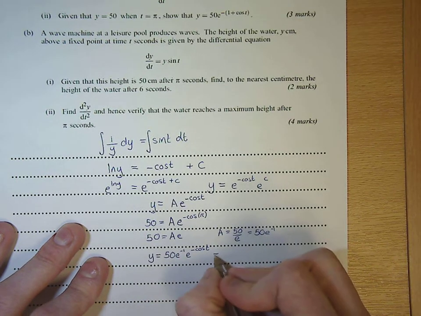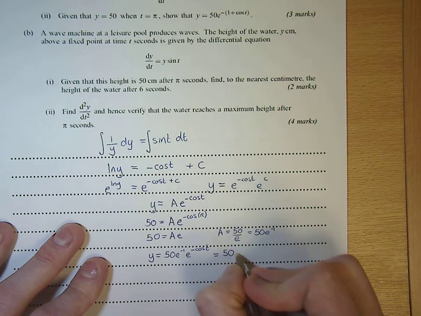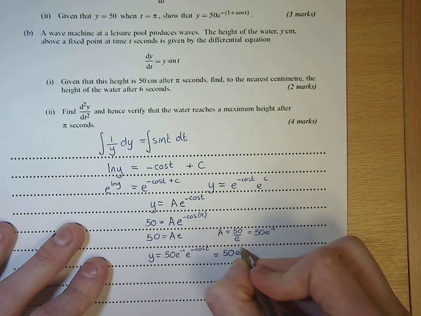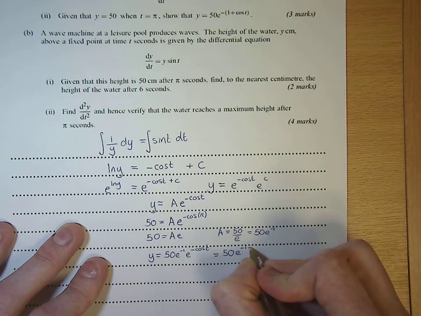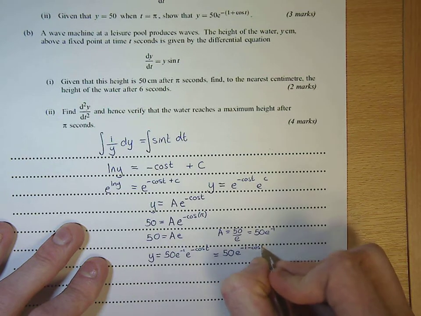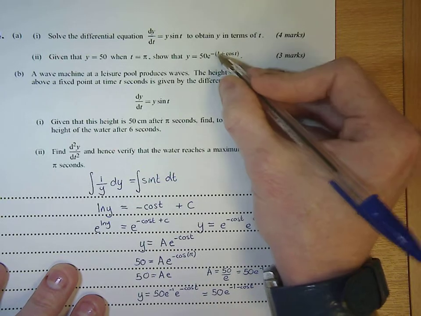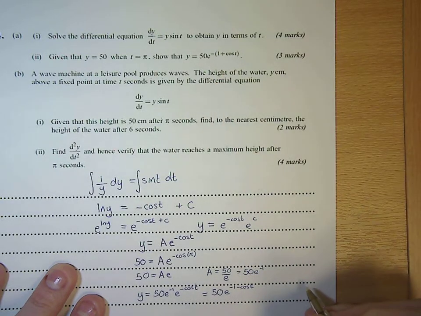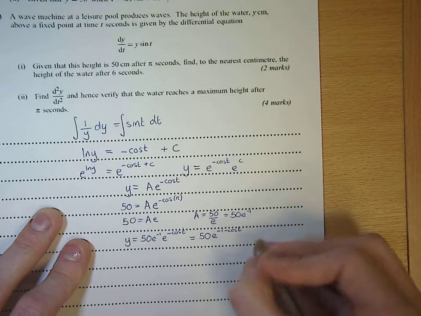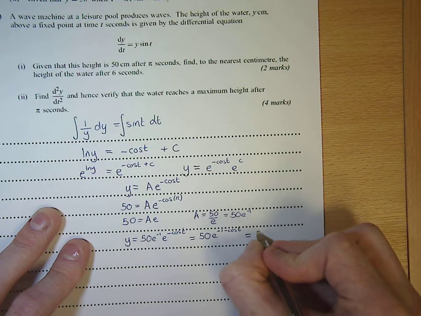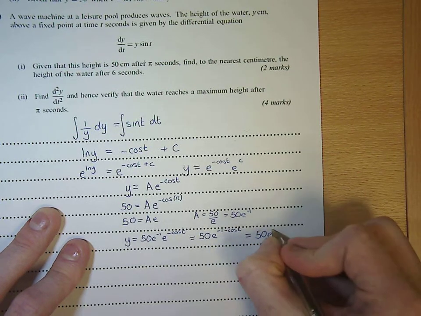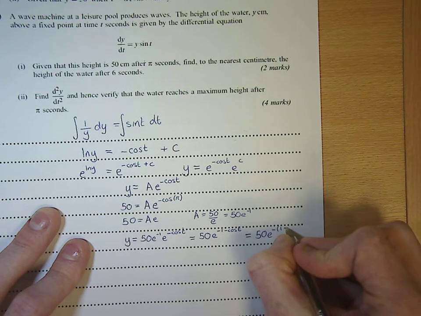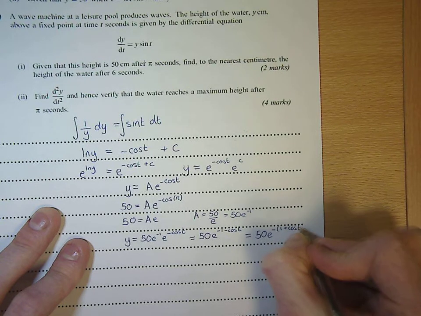So this could be written as 50e to the minus 1 minus cos t. Just comparing that with what they've asked us to show here, they've taken a minus 1 outside as a factor, and if we do that, we'll get what they've got. 50 e to the minus 1 plus cos t.